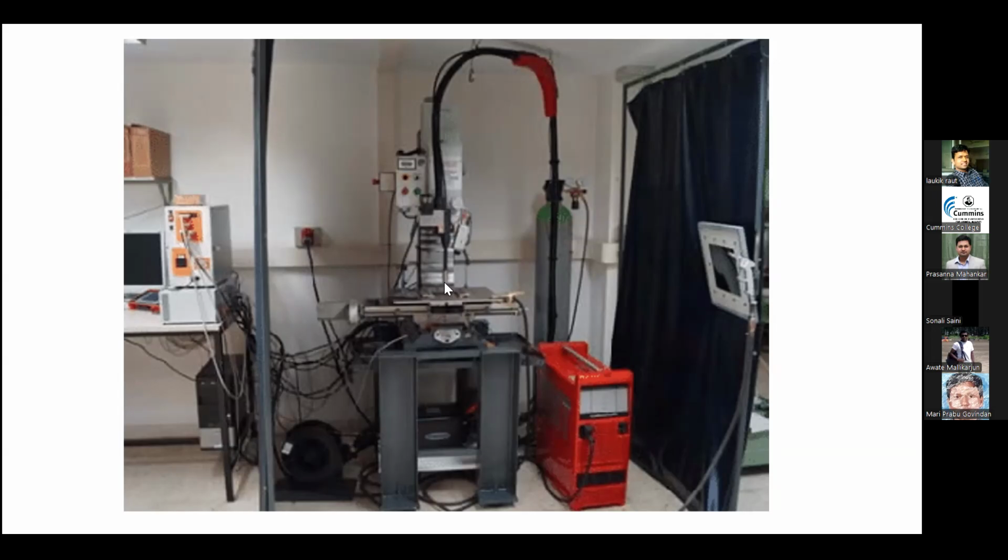Now the arc will be ignited in between your substrate and the welding torch, and then you have to move this table along x direction. After depositing the first layer, again you will lower down the table along y direction. Then again the arc is ignited. Then you can deposit the second layer. So likewise, you can deposit multiple layers, because this spindle will give you the motion along z-axis, whereas this table will give the motion along x-axis.